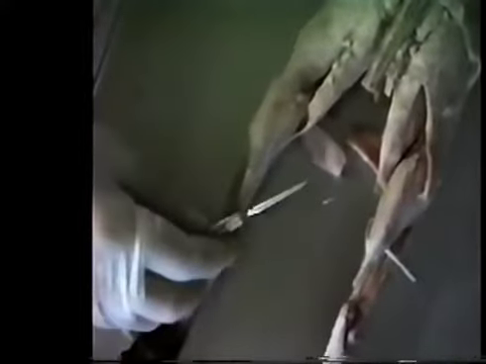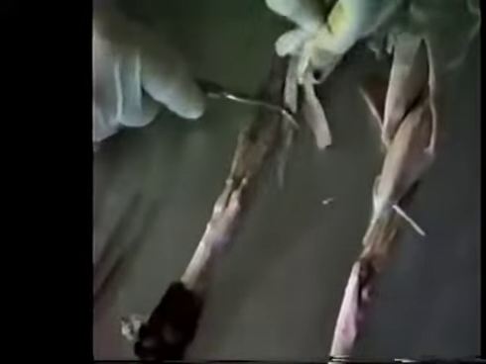Now we're going to move down to the very lowest part of the leg, down below the knee. This first big muscle below the knee is the gastrocnemius muscle. It's going to be sort of cup-shaped on the underside. Here's the gastrocnemius muscle. The very next muscle under that is the soleus muscle, and then the plantaris muscle.